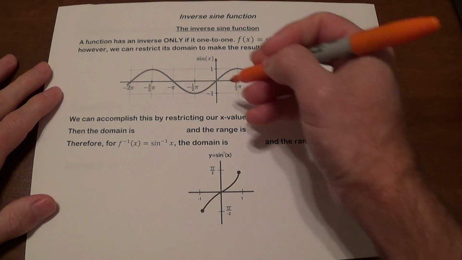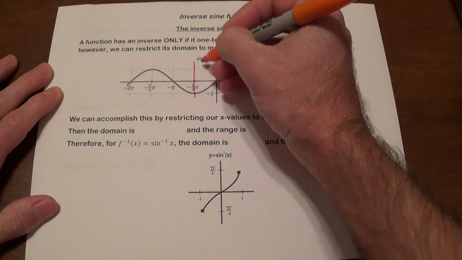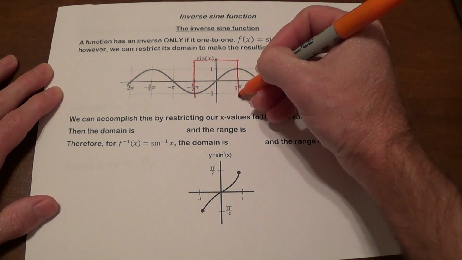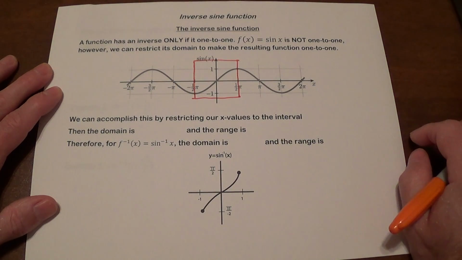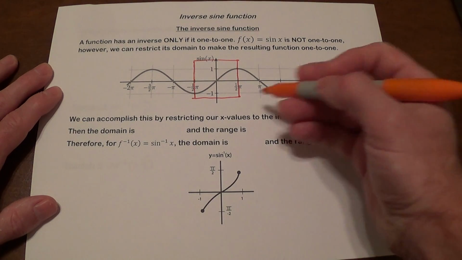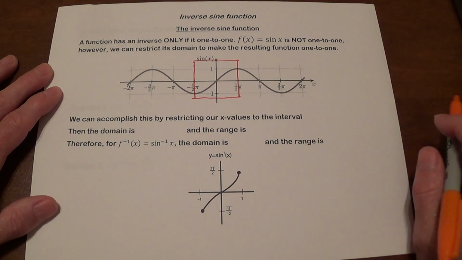So what we do with the graph of sine, we are only going to select this much. And on this interval from negative pi over 2 to pi over 2, the graph of sine has a one-to-one relationship. For every x there is only one y, for every y there is only one x.